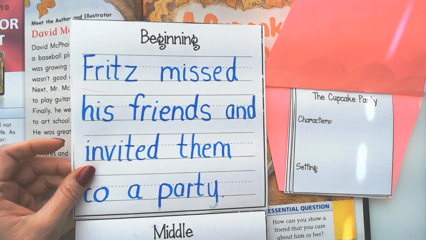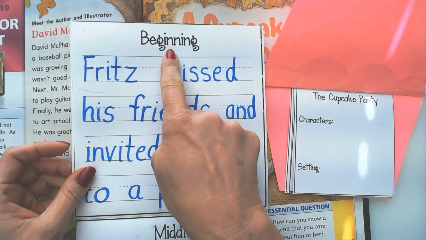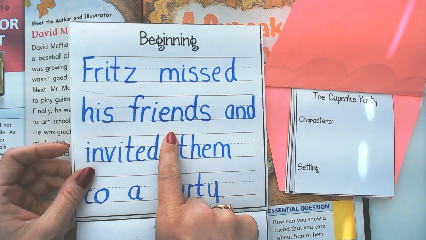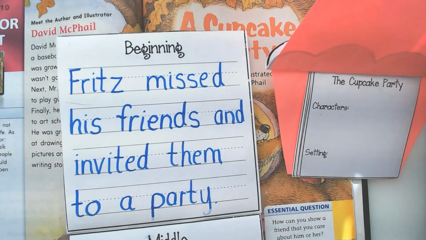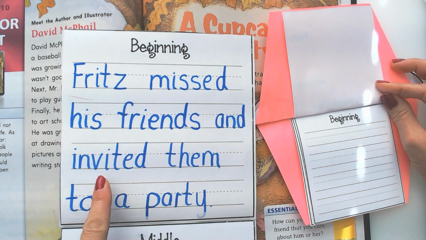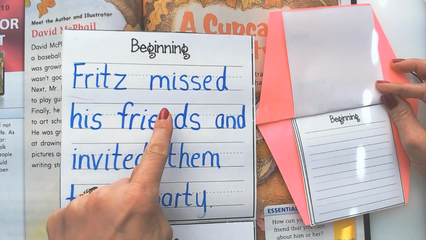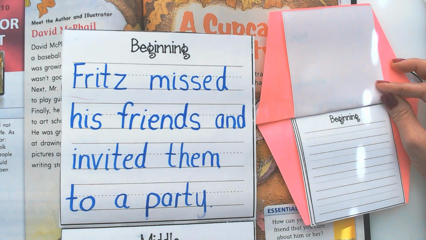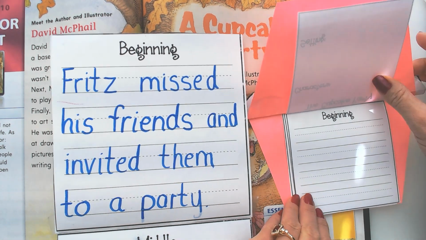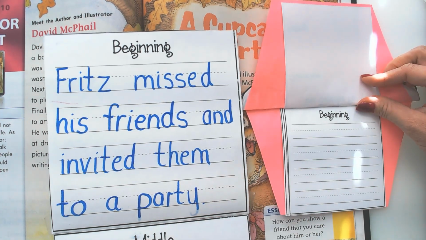Okay, like in the beginning, I'm going to tell you what the plot is. In the beginning, Fritz missed his friends. So that was his problem. And it looks like this in your book. And invited them to a party. That's going to be his solution. He had a problem. He missed his friends. And his solution is to invite them to a party. So go ahead and write that down for the beginning page as you're writing the plot of the story.